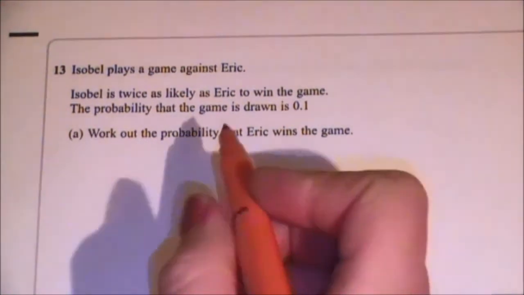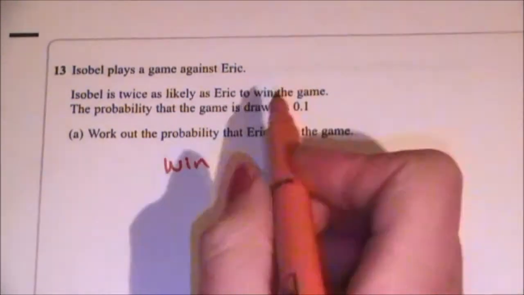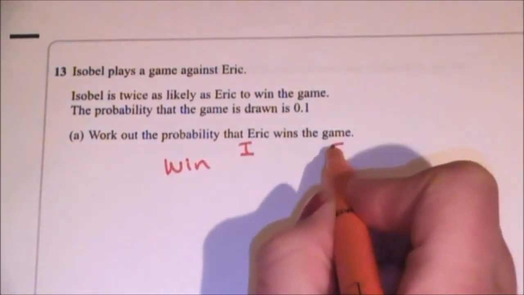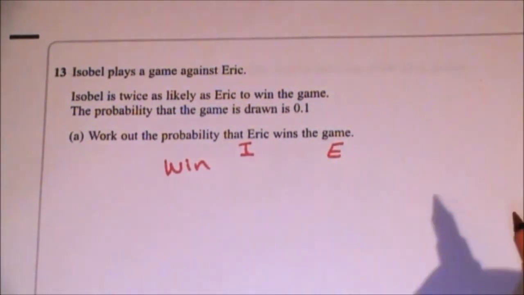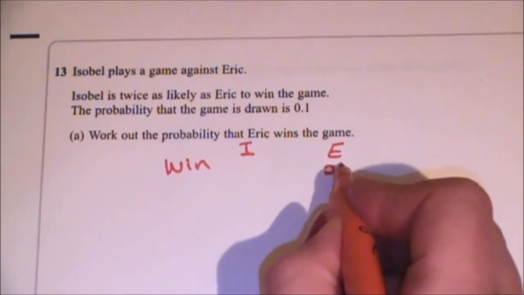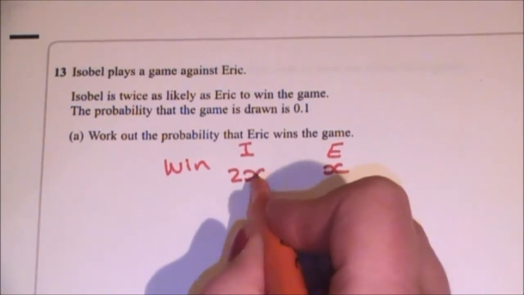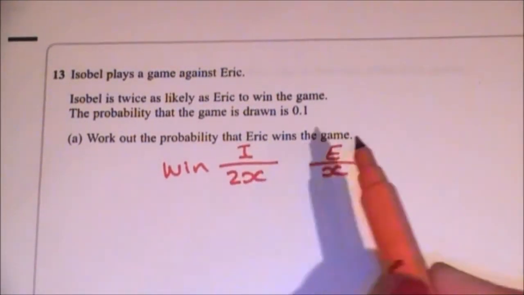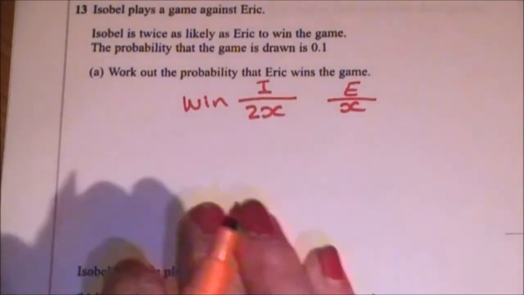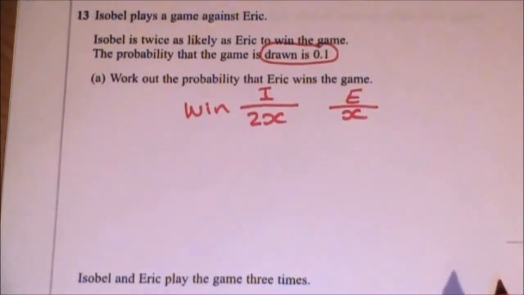Alright, let's break this down here. We are looking at winning for a start. I know that Isabel and Eric are playing. Now, I have no number to assign to the probability of Eric winning or Isabel winning, but whatever the probability is, I'm going to call it X, of Eric winning, Isabel has twice that chance. So if Eric has X chance of winning, Isabel has 2X chance of winning. So that's the winning dealt with. The one piece of information I'm given is the fact that if they draw, it's a 0.1 probability.